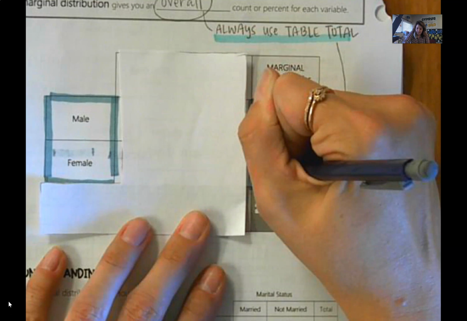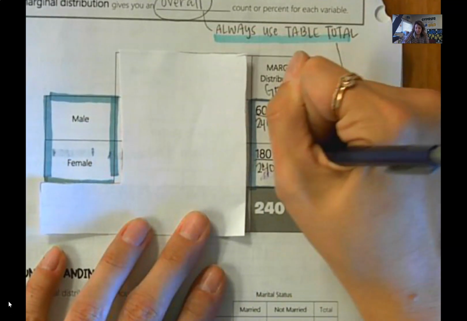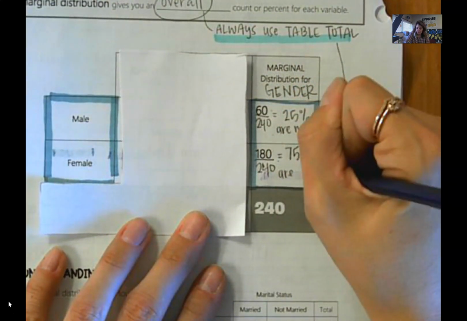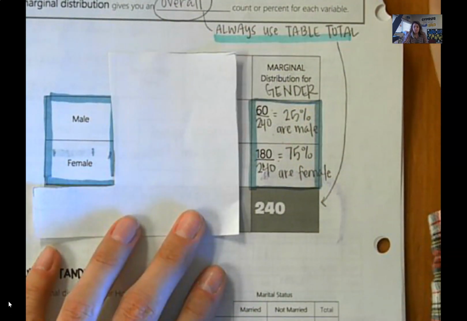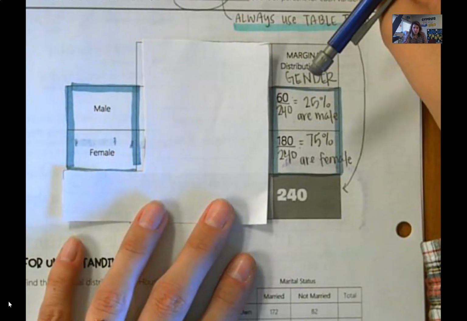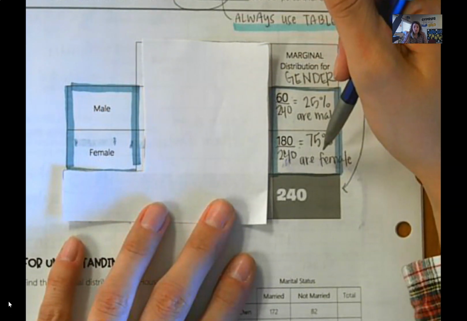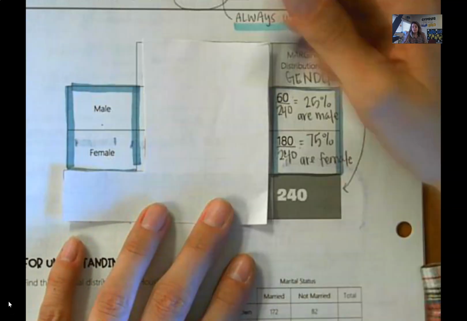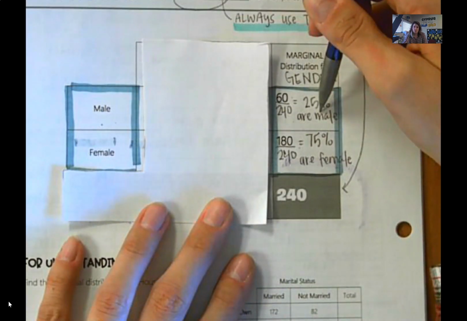For female, we do 180 divided by 240. Notice we're using the table total. That gives us 75%. This is telling us that 75% are female. So this is our marginal distribution for the variable gender: 25% was male, 75% was female. One thing to highlight here is that the marginal distributions are always straight across from each other.